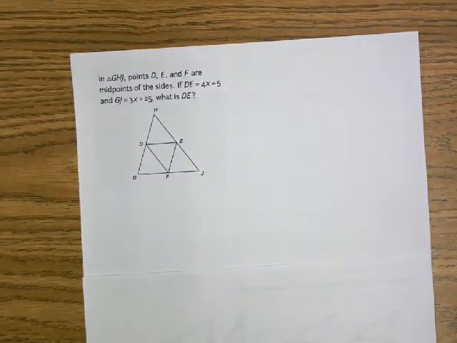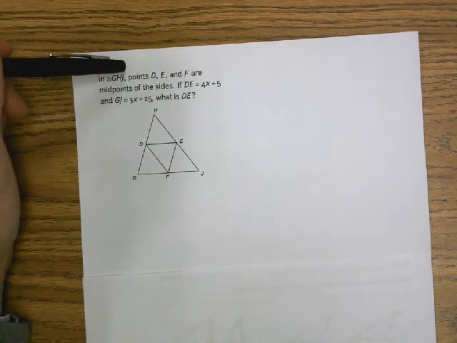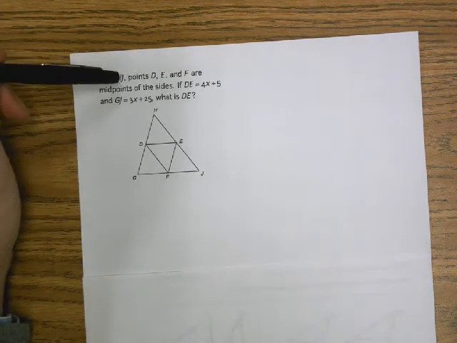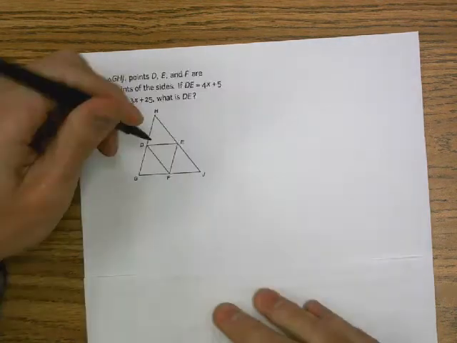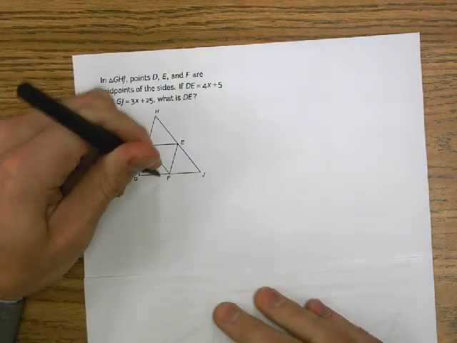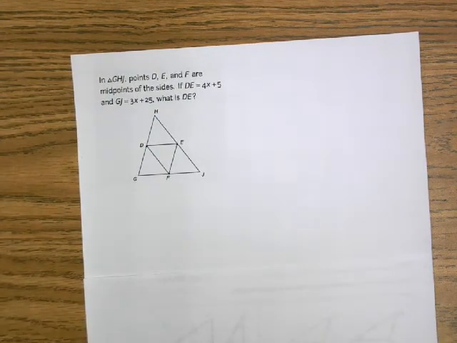I'm going to help you out with letter D here. So it says triangle GHJ and points D, E, and F are midpoints of the sides. Okay, so it looks like D, E, and F are midpoints of the sides. So that tells us that we've got some midsegments here.